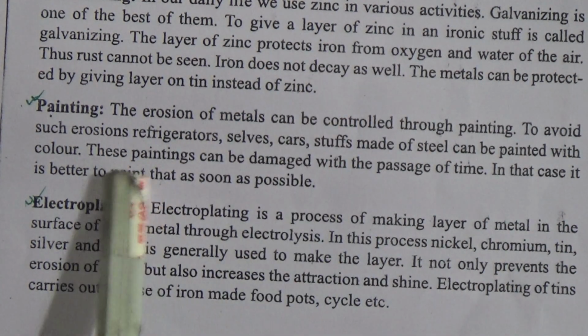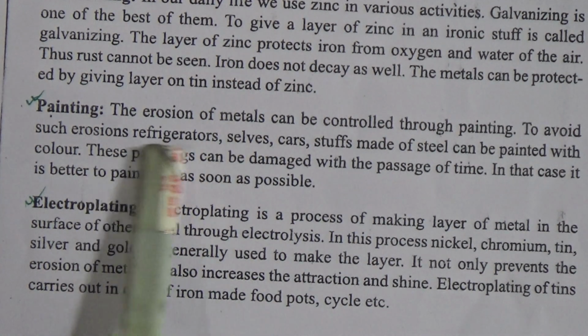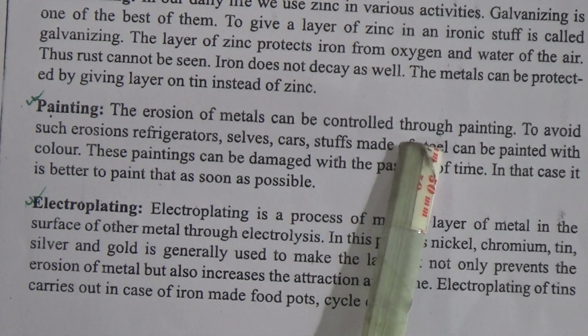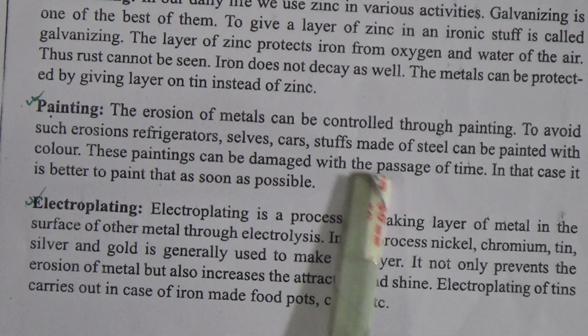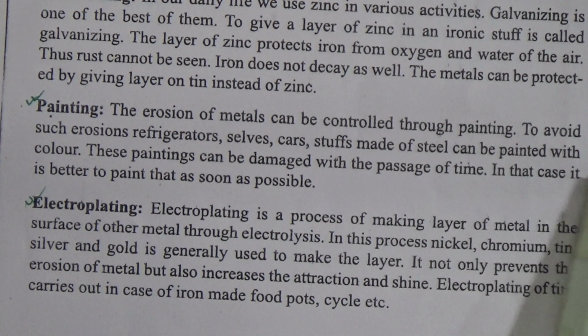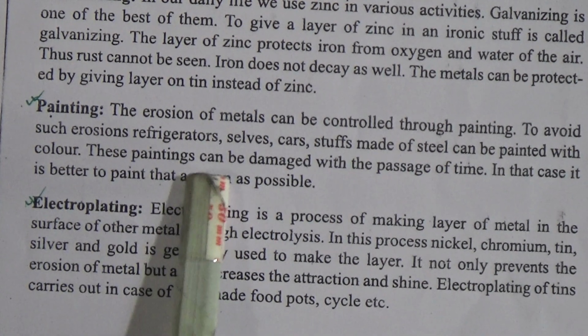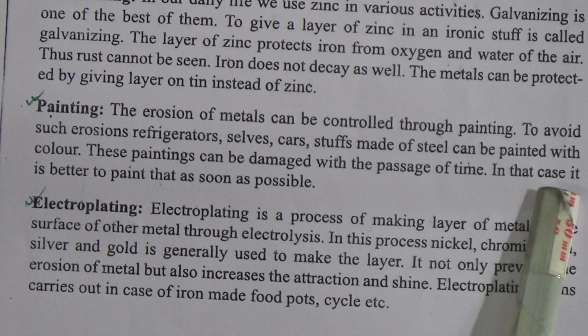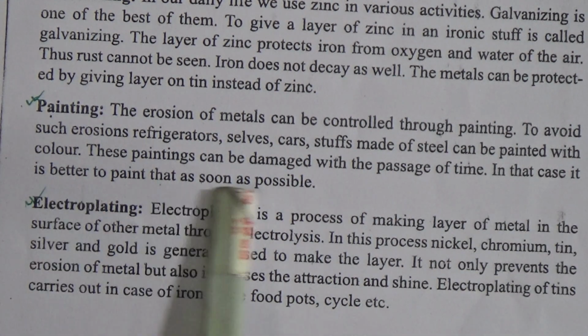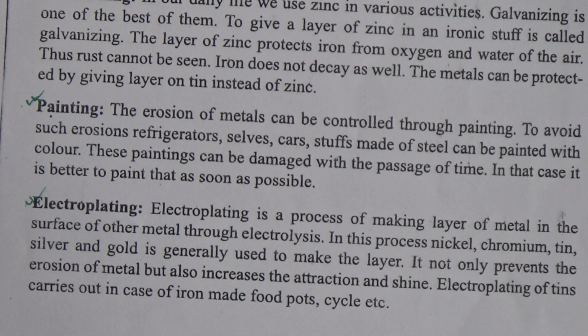Okay, now come to next topic, painting. The erosion of metals can be controlled through painting, and to avoid such erosions, refrigerator cells, cars, and stuffs made of steel can be painted with color. These paintings can be damaged with the passage of time, and in that case it is better to paint them again as soon as possible.